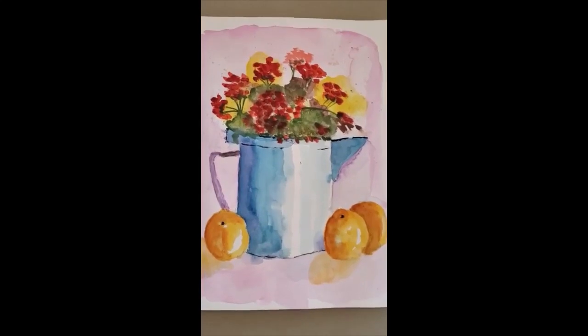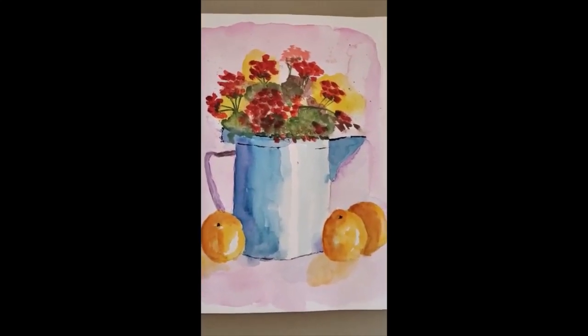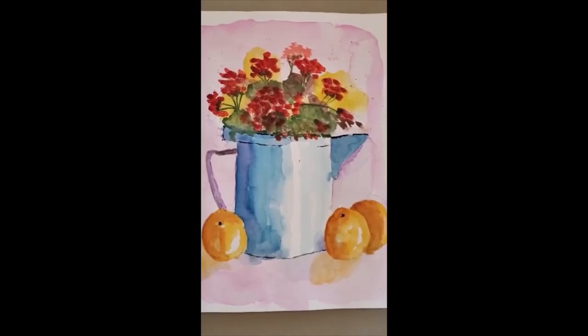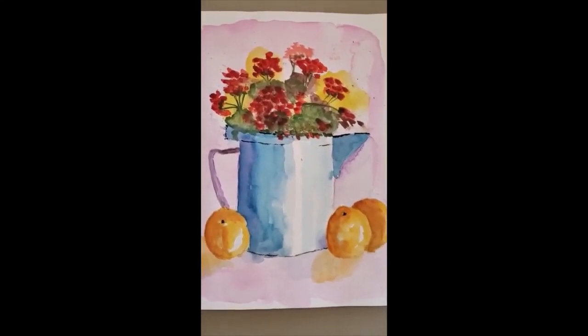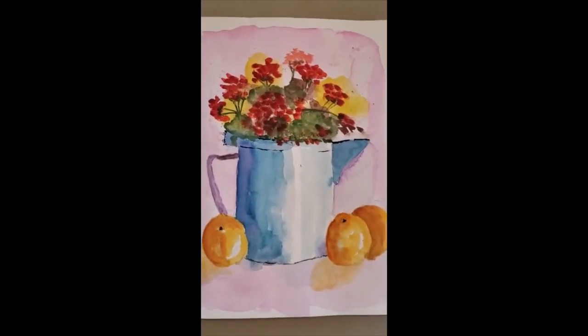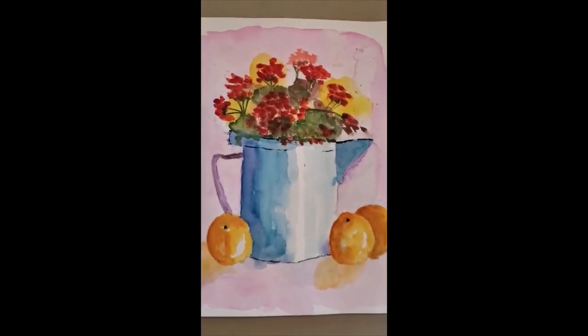Now look at this painting. The reds of the flowers are next to the vivid greens of the leaves. And then placing 2 complements, blue and orange, side by side, draws the eye up to the loosely painted flowers.